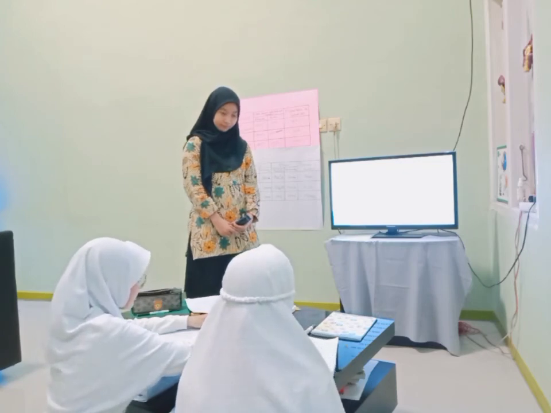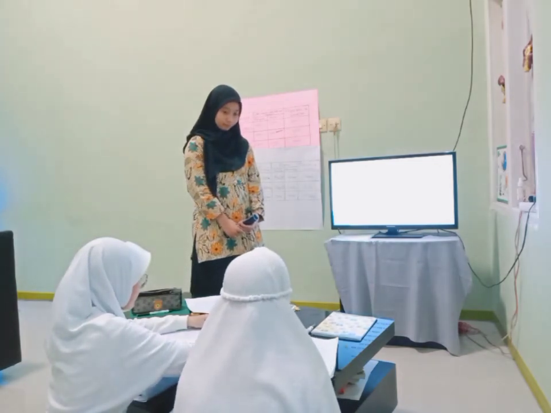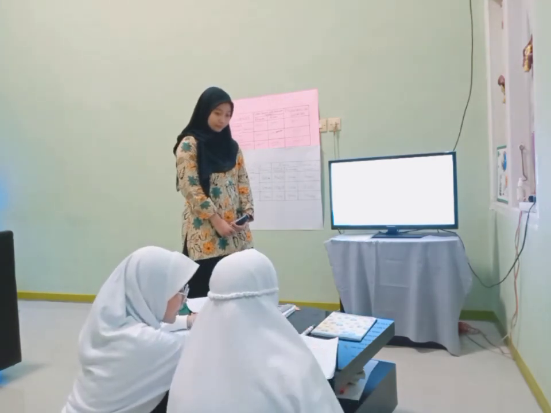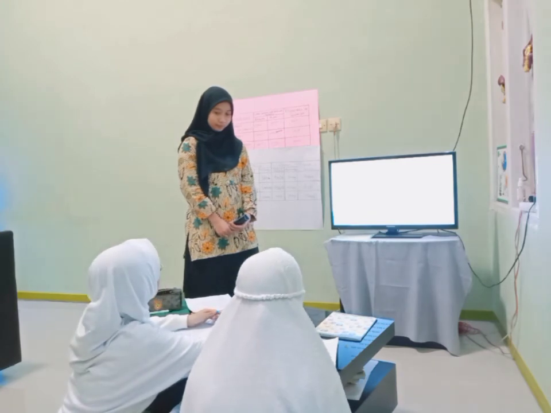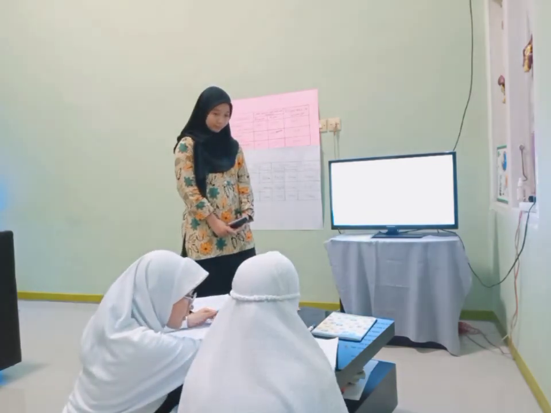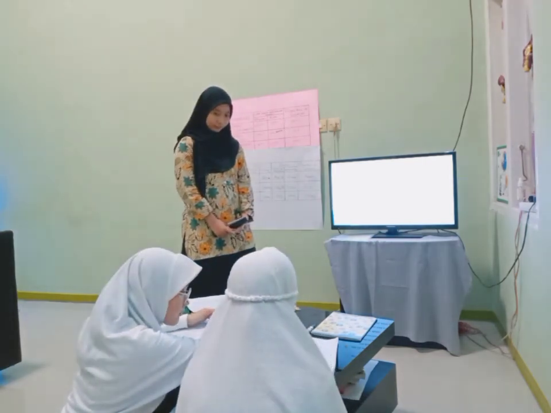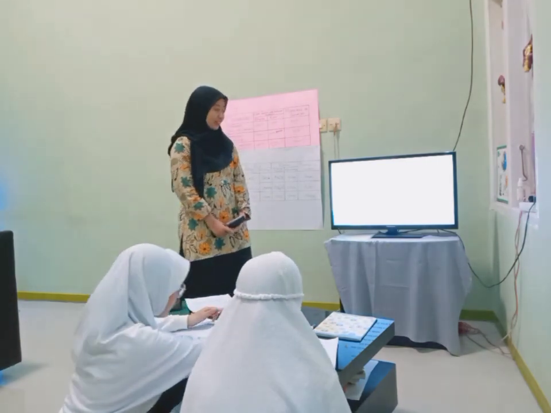This salt will be acidic if Ka is bigger than Kb. It will be alkaline if Ka is smaller than Kb, and it will be neutral if Ka equals Kb. Okay, thank you very much.